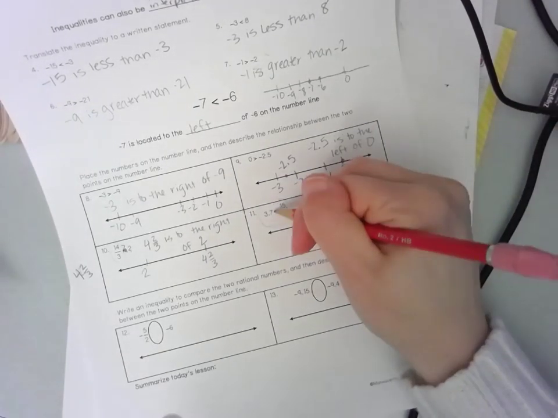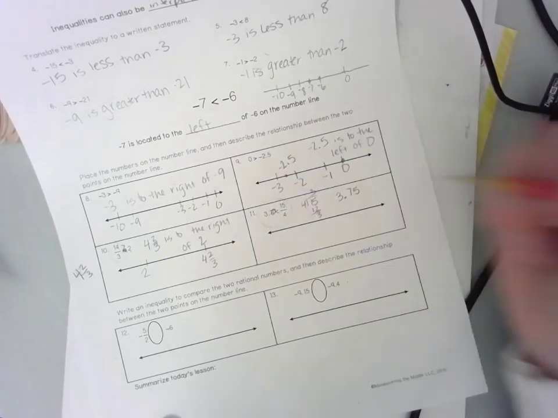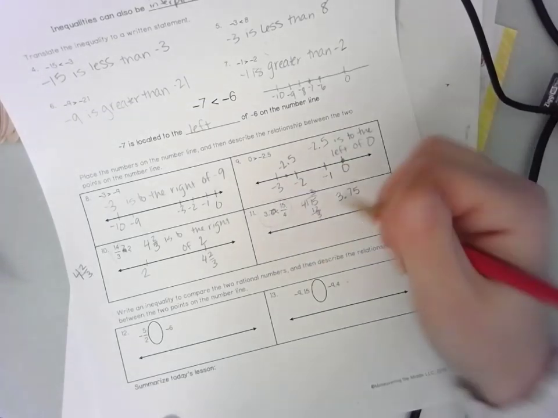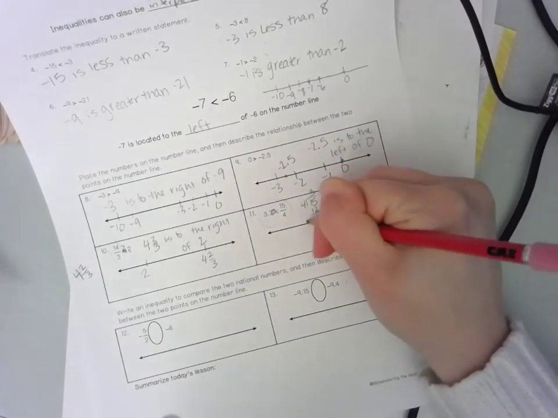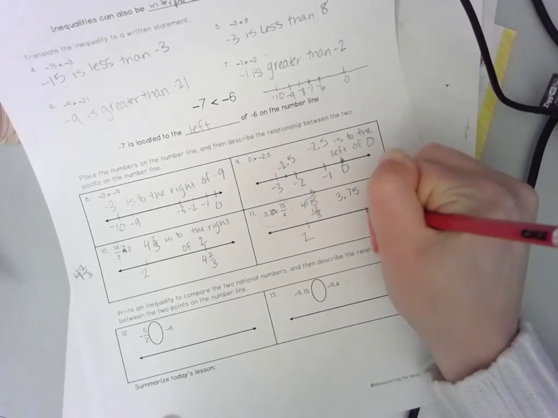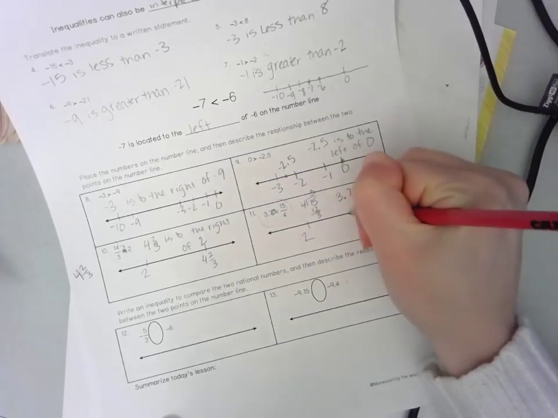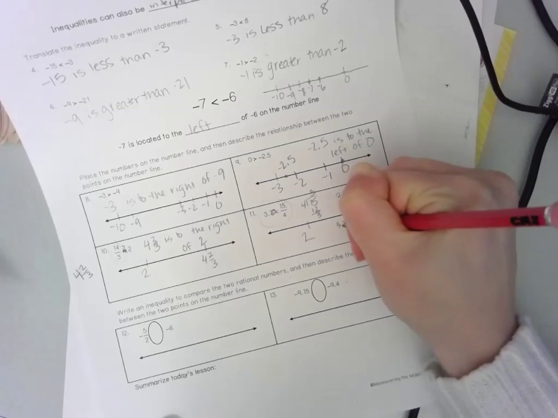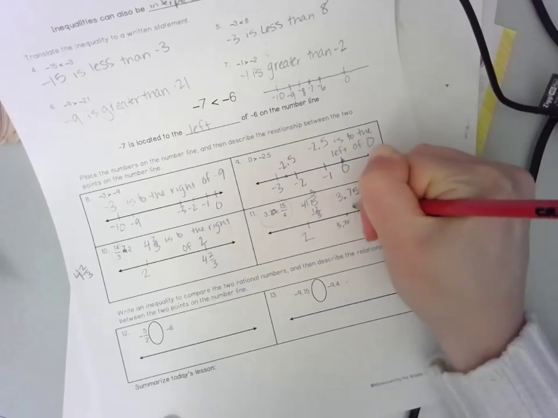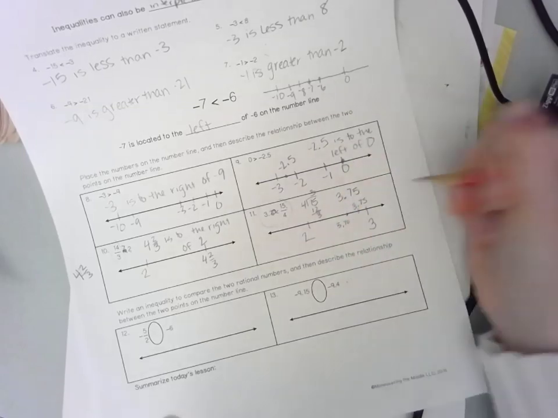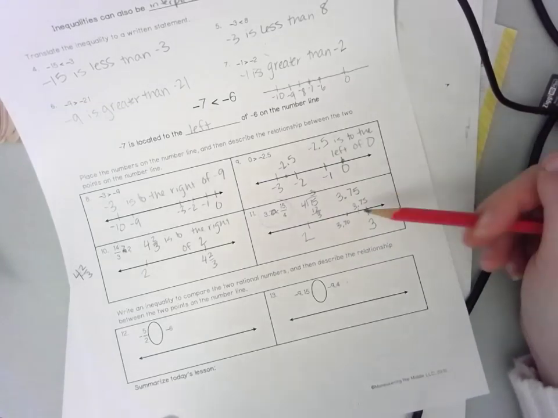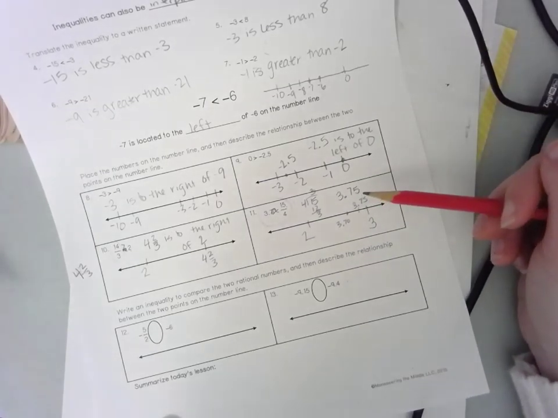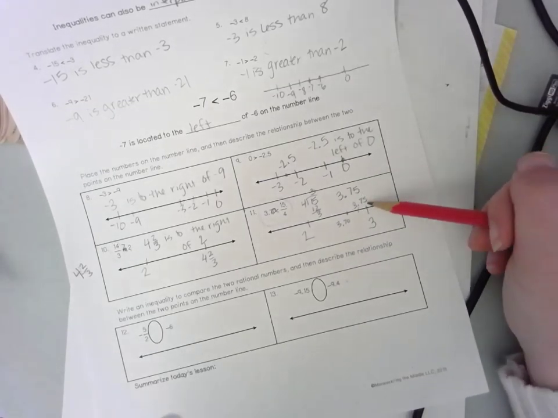Well, that's like saying 3 and 70/100. So here's 2, here's 3, 3 and 70/100. 3 and 75/100 is actually going to be closer to 3. So you can write that 3 and 70/100 is to the left of 3 and 75/100.